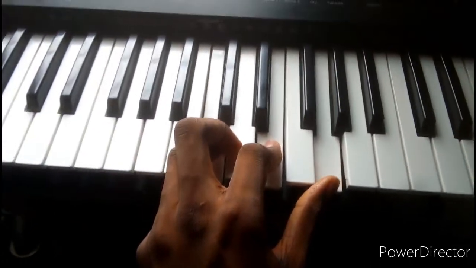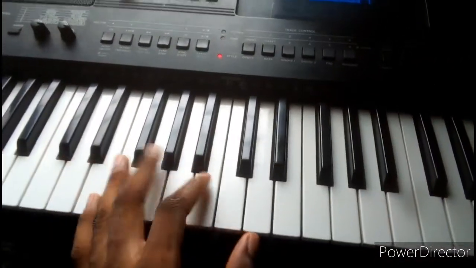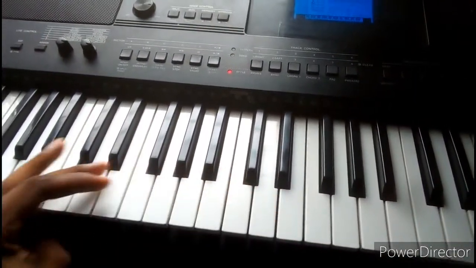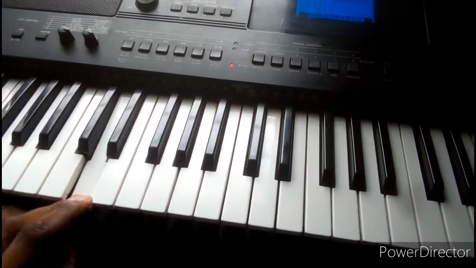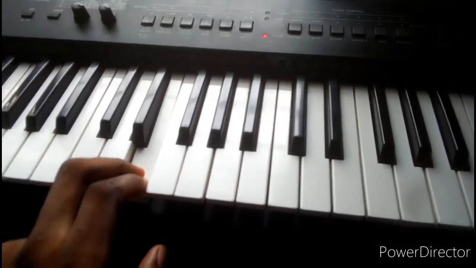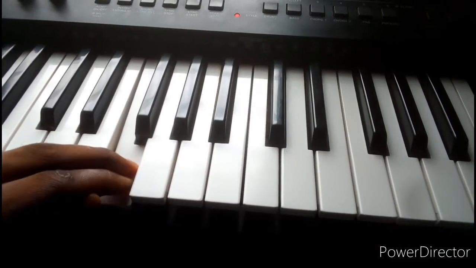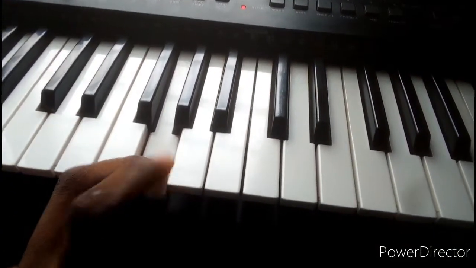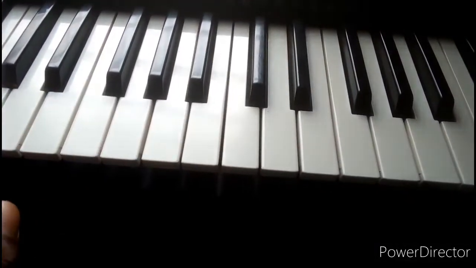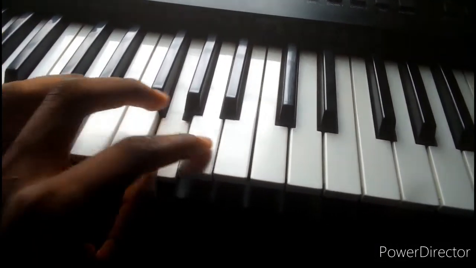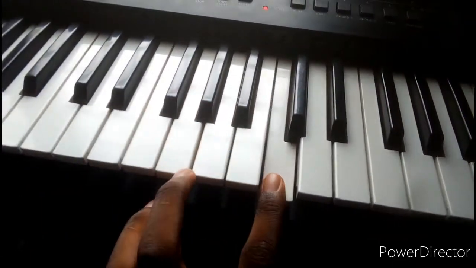So mostly in music we refer to these solfa notations with numbers. With Do we have 1, Re we have 2, Mi we have 3, Fa we have 4, 5, 6, 7, and back to 1.